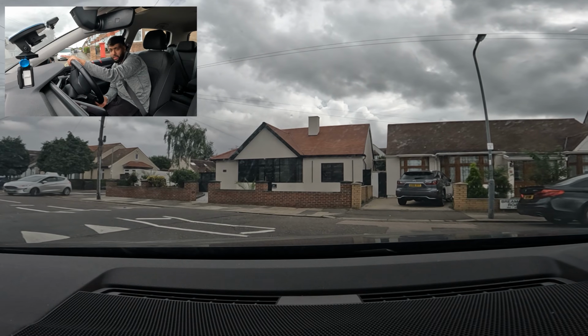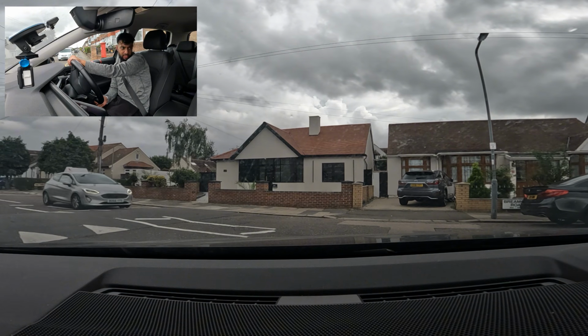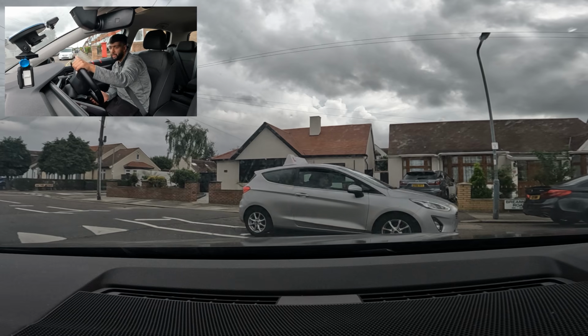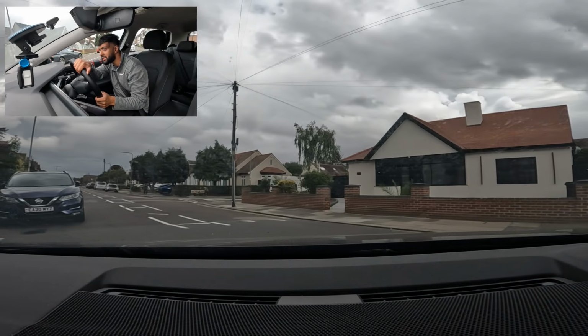There's a car from a side road coming out, so I'm just gonna wait back here. He kept it tucked in, so after or as he's rolling through, I can just keep it slow, but I'm gonna keep it tucked in to my side until I can see it's clear.